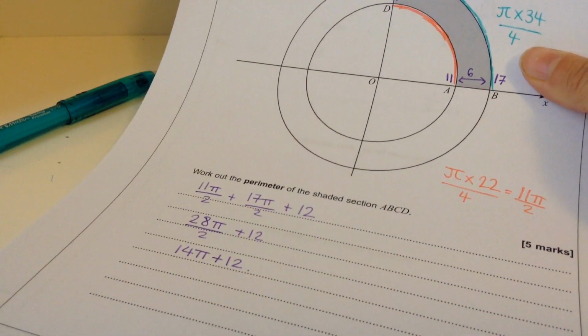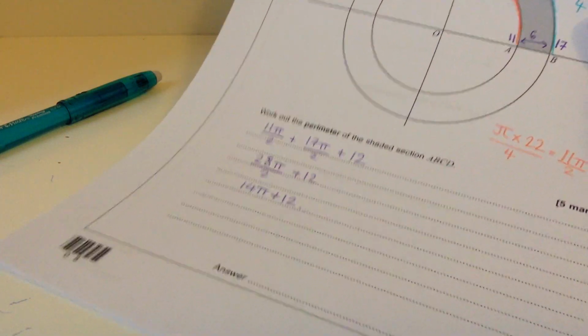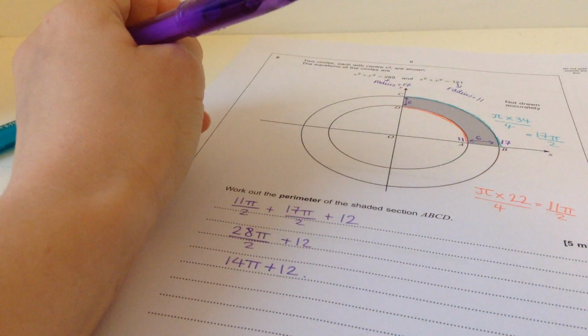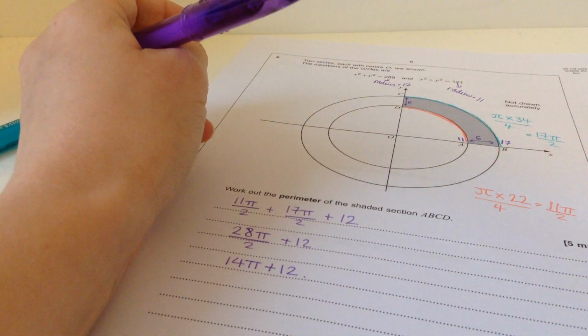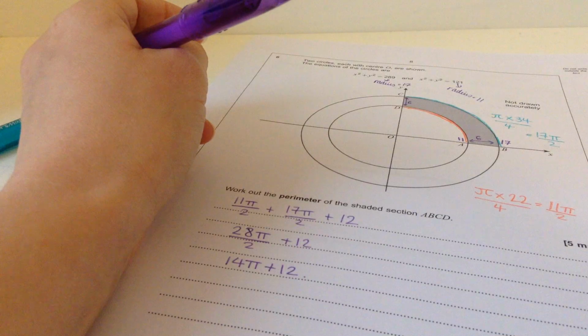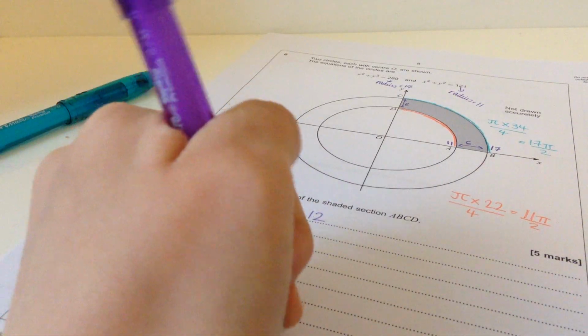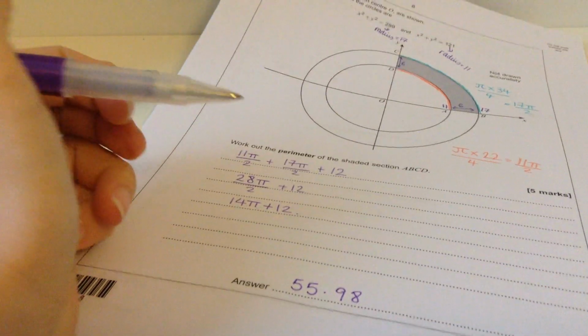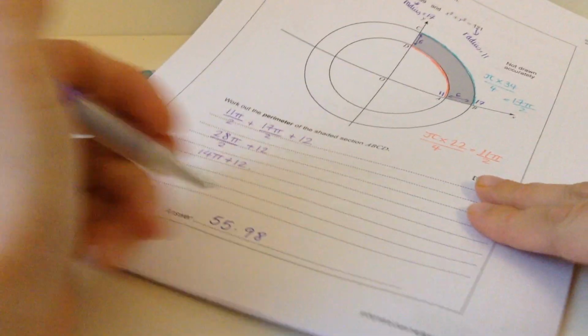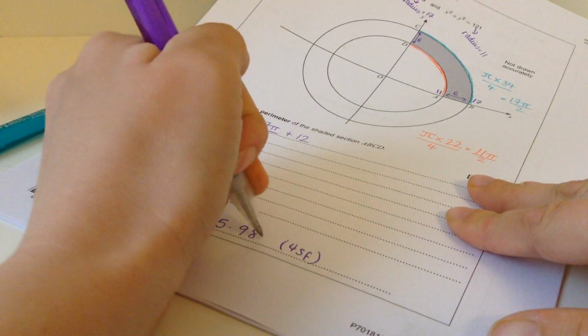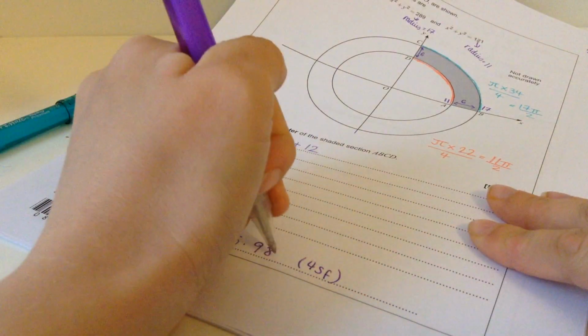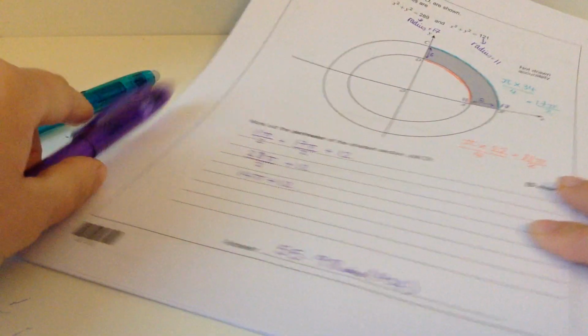It doesn't say to give it to so many decimal places or anything, so I'd be tempted to leave it as that, but actually it is a perimeter, and perimeter is a measurement, so measurements you should really give as a decimal. I'm just going to type that in my calculator. 55.98 to 4 significant figures. And I should put centimetres. Actually, it doesn't say centimetres, so I'll just write units. When you don't know what the units are, you're supposed to just write units. Okay.